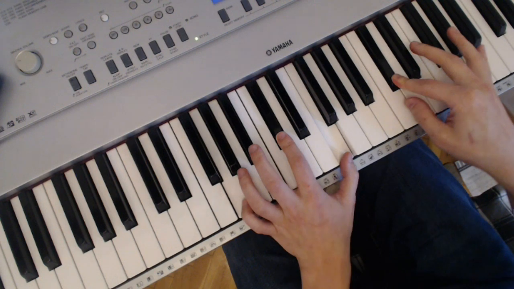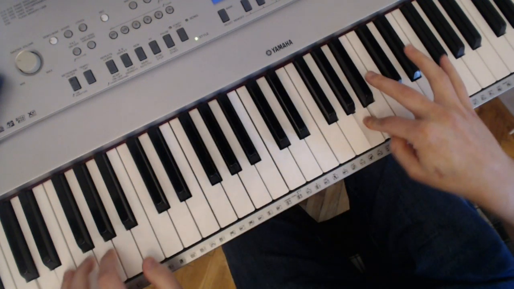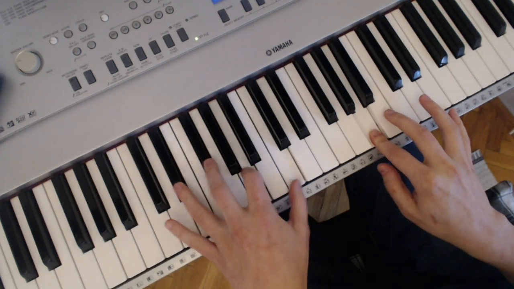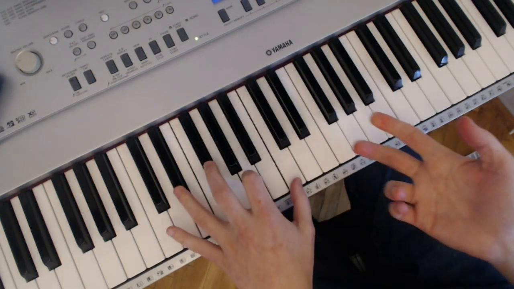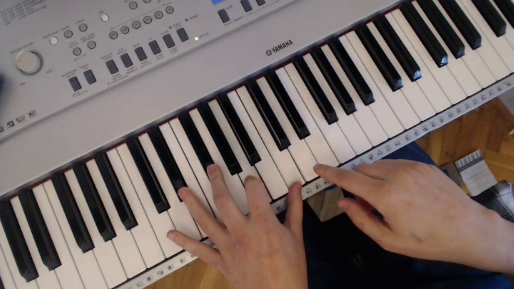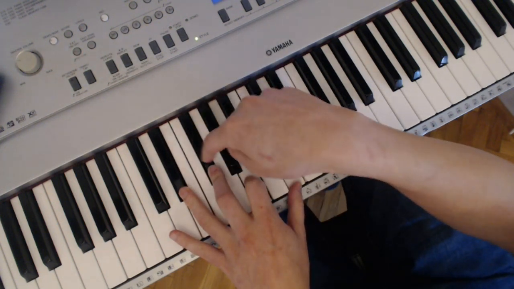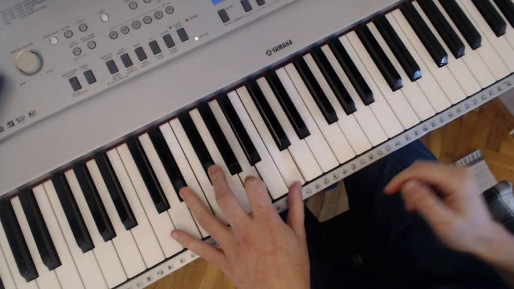Isn't that nice? I like that. Oh yeah, see, look, it just comes together. This is the magic. This is just wonderful. I wanted to go up to that E flat or E flat diminished.